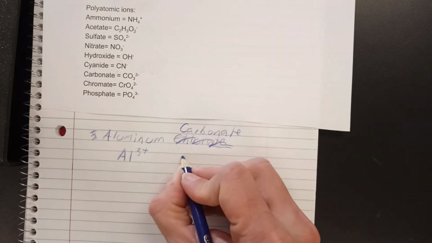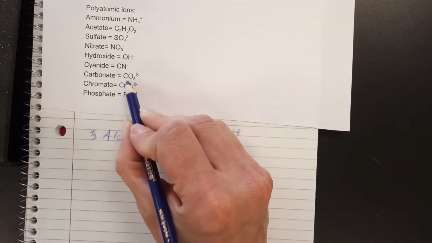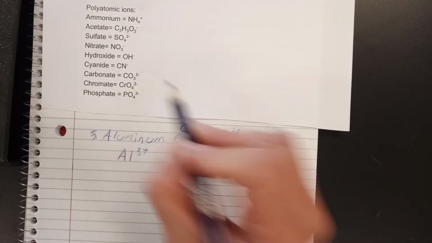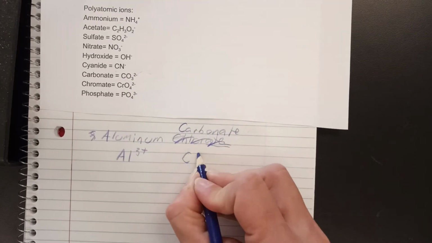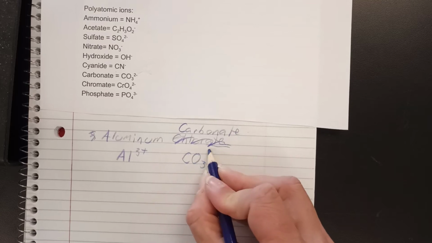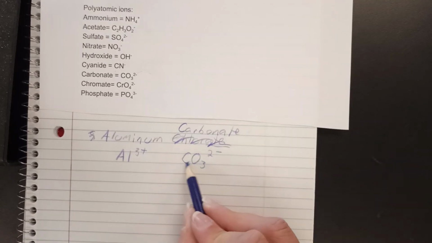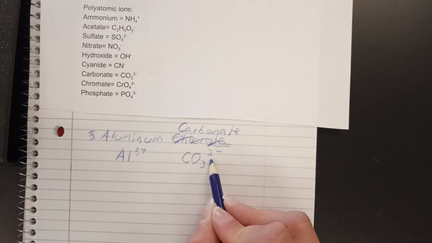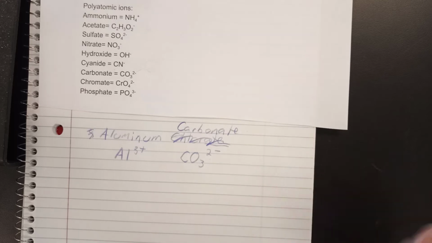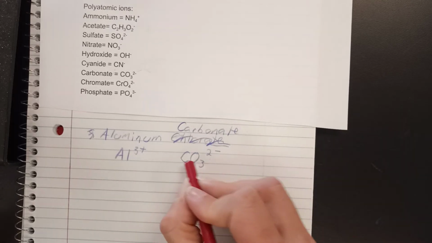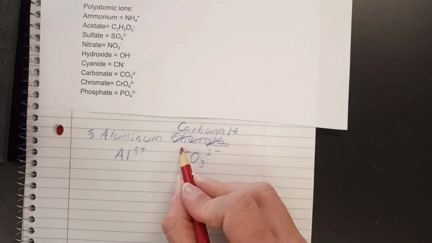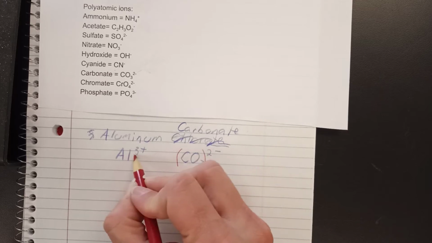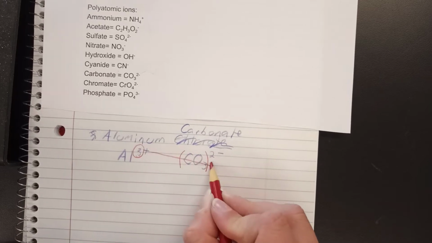So we're just going to write exactly what it says here: a capital C, capital O, 3 on the bottom, with a 2 minus. And again, that tells me that I have a carbon and 3 oxygen atoms that have all together gained 2 extra electrons. We're going to use the other color. Wrap it in our parentheses, pick up our oxidation numbers and move them over.